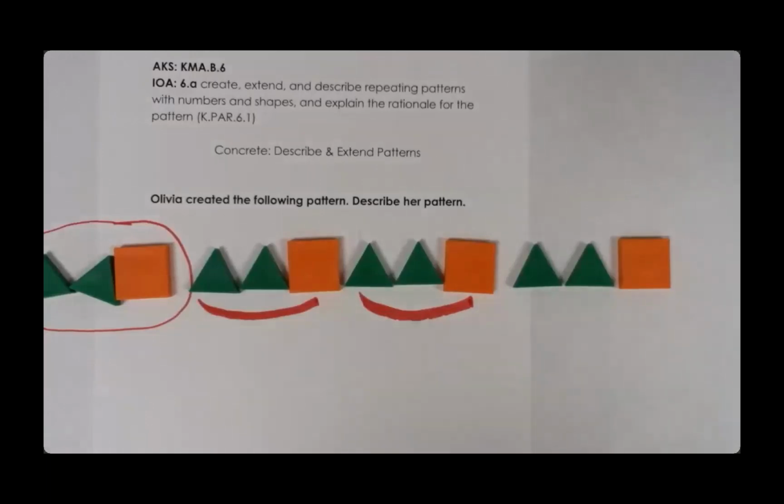Again, in this unit, we will only be working at the concrete level with describing patterns by identifying that core and then extending the pattern, specifically just with body movement and shapes. We'll move on into other parts of this IOA later in the year.